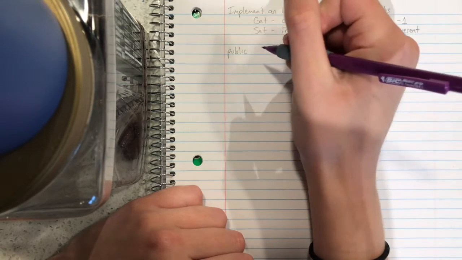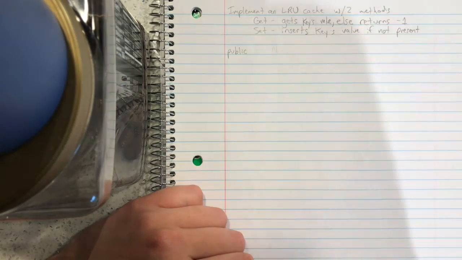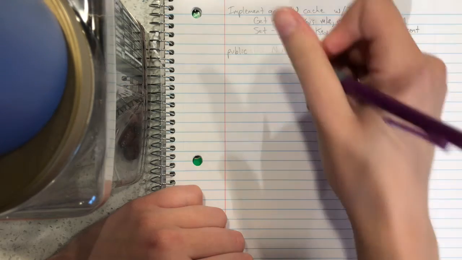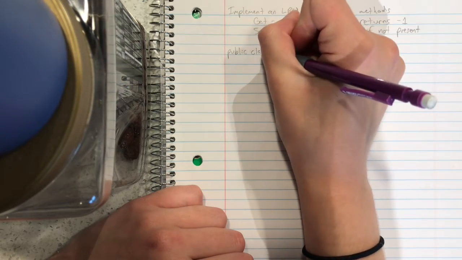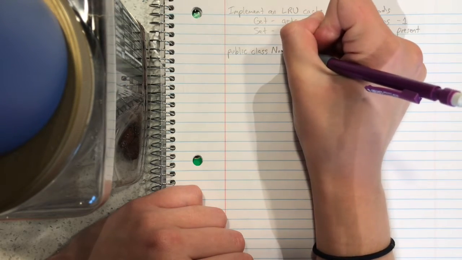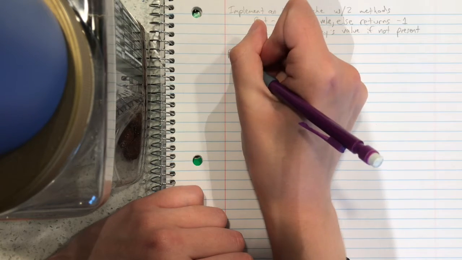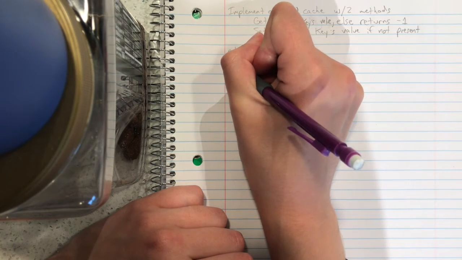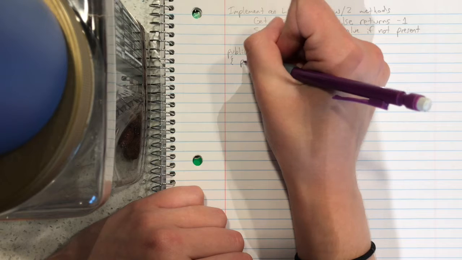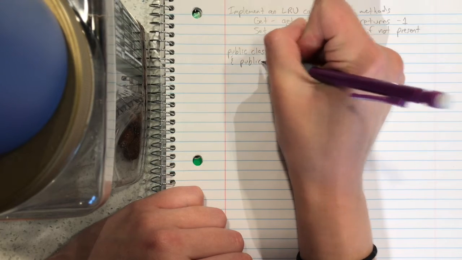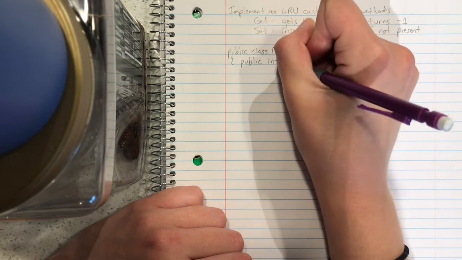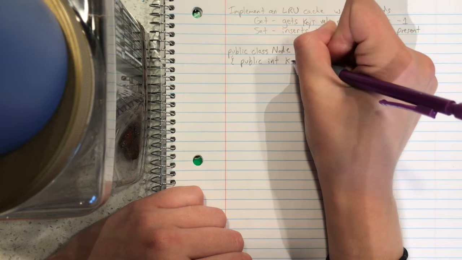I'll start by writing out my own node class. It's going to store the key and the value.